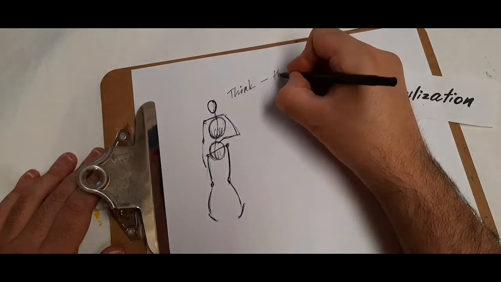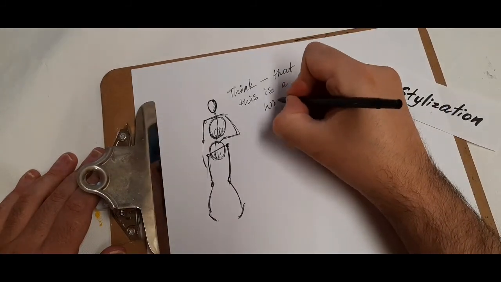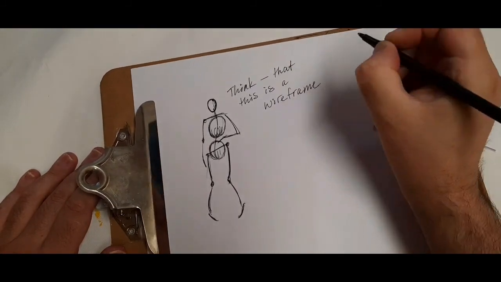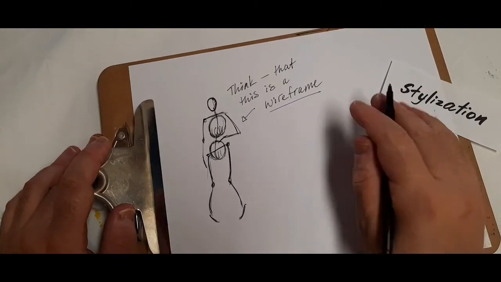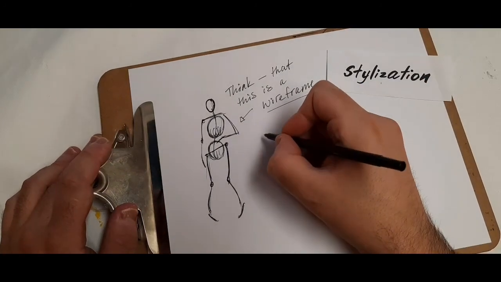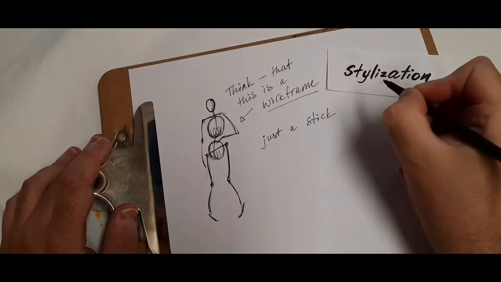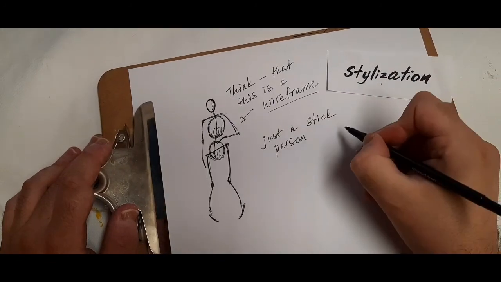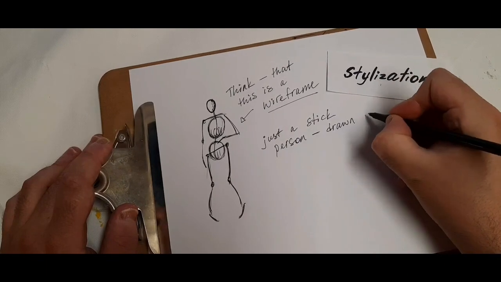The drawing, the human representation, is its own unique way of expressing through drawing and painting or through sculpture. So, let's think about the figure as if it was a wire sculpture, like a wire frame.